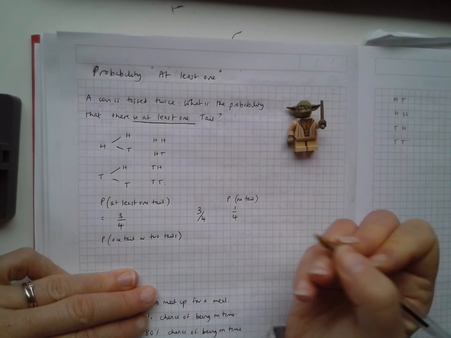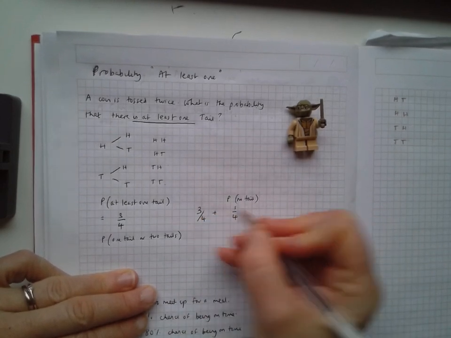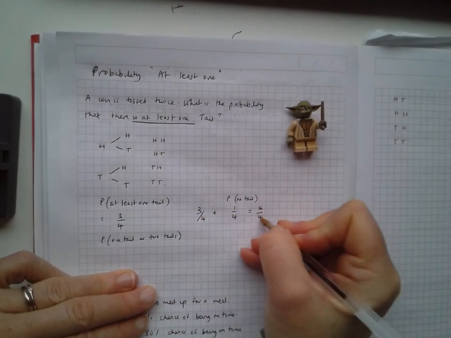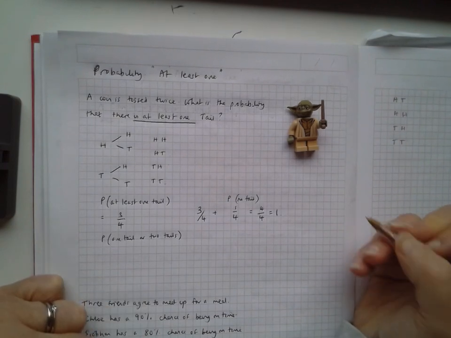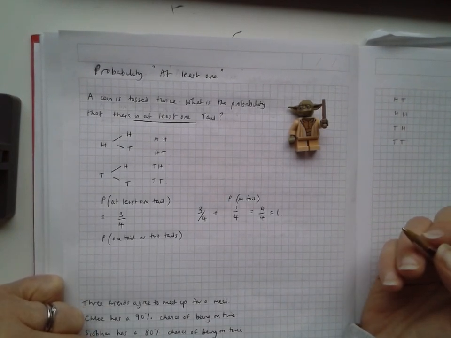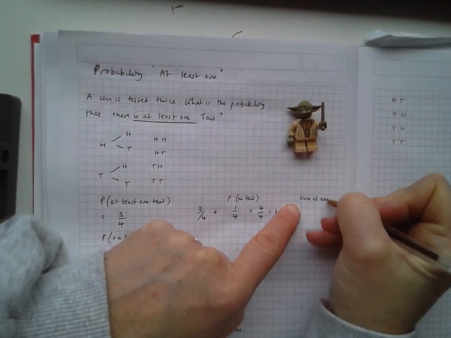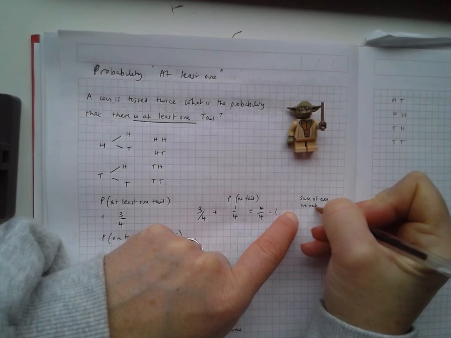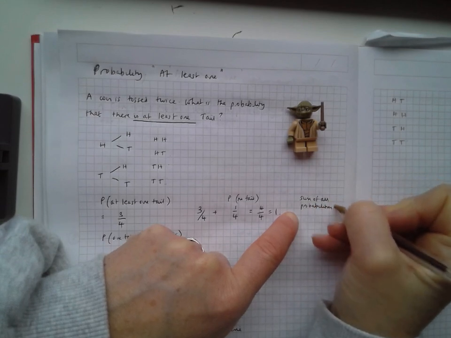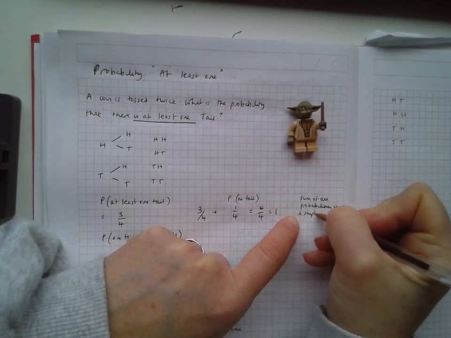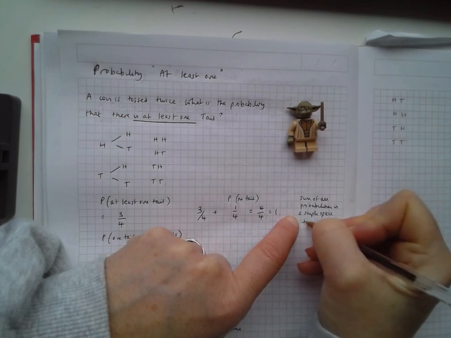If you notice, when I add those 2 probabilities together, I get 4 out of 4, which is 1, which is the complete sample space for any event. So the sum of all the probabilities in the sample space is 1.